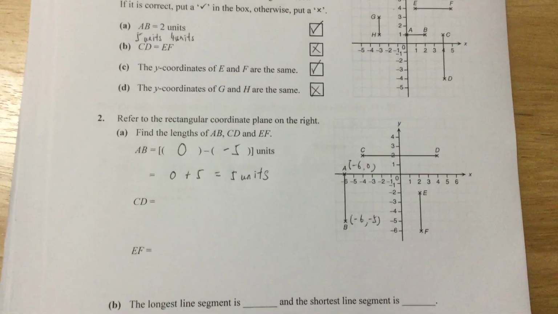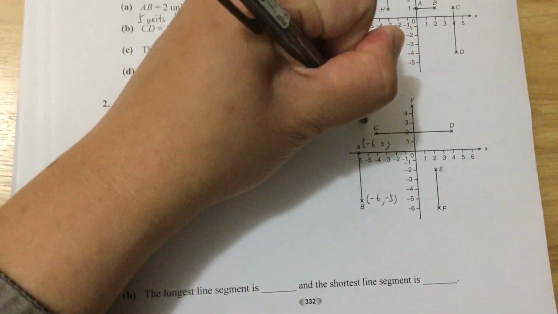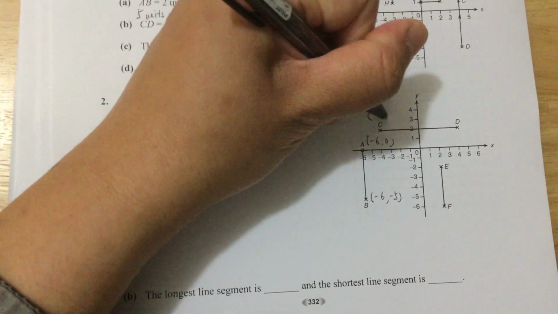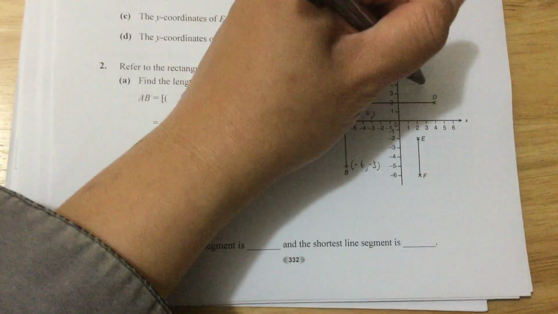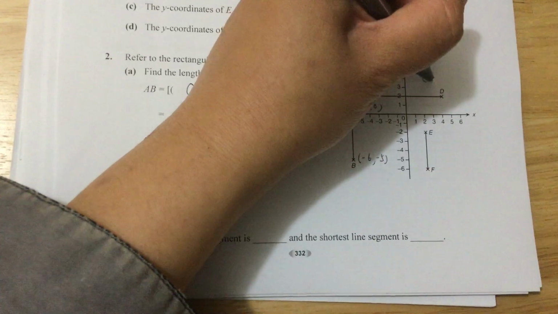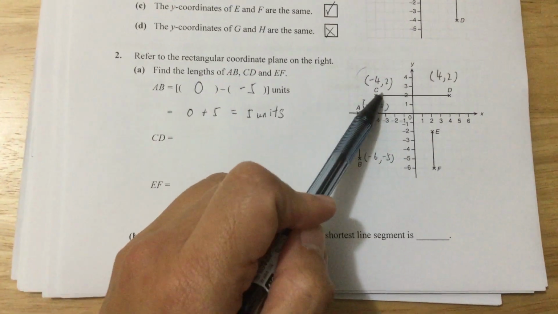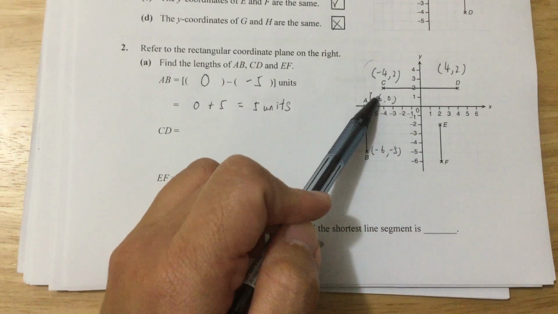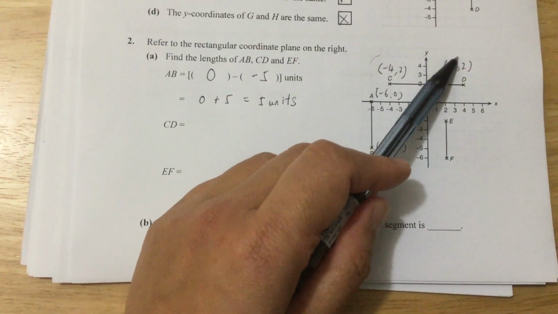Okay, now for CD, you will see the coordinate of C, this one is -4, 2. For D, the coordinate is 4, 2. That means we have the same y coordinate because this one is the horizontal line. So we neglect the y coordinate and we only consider the x coordinate.